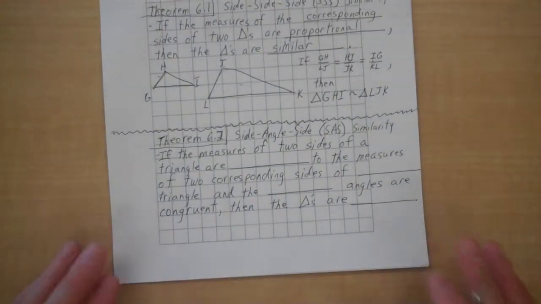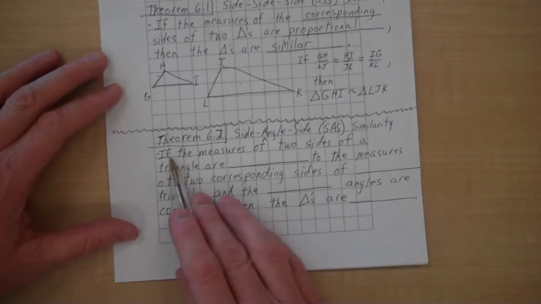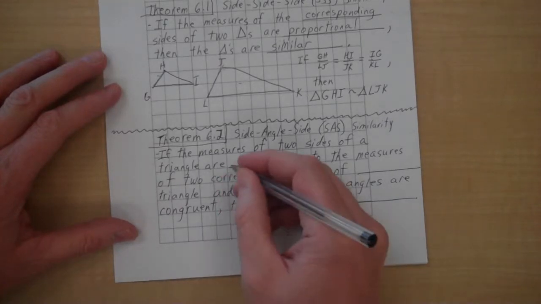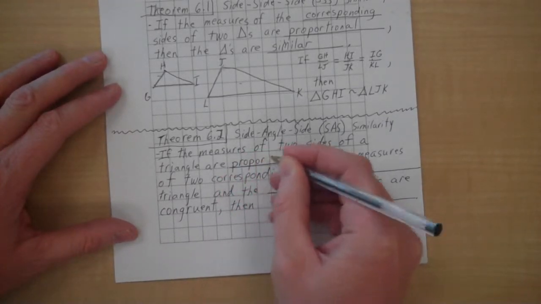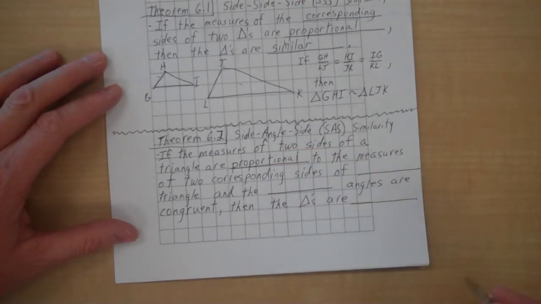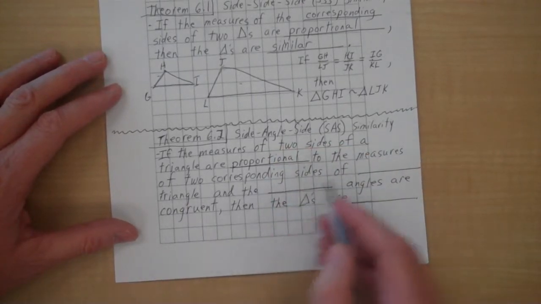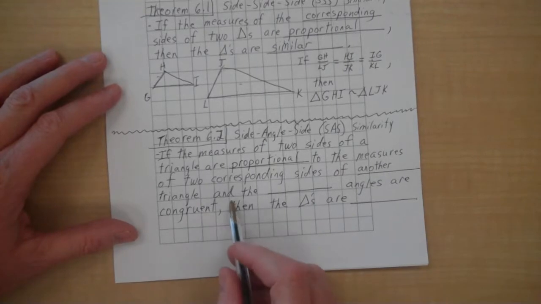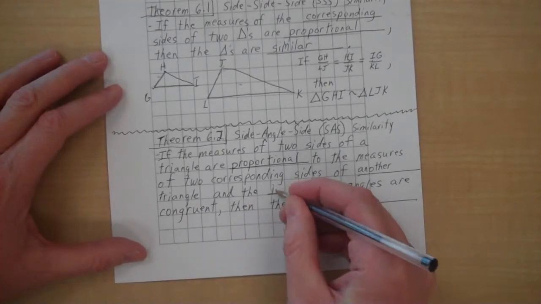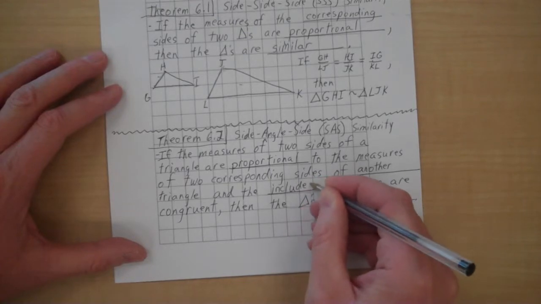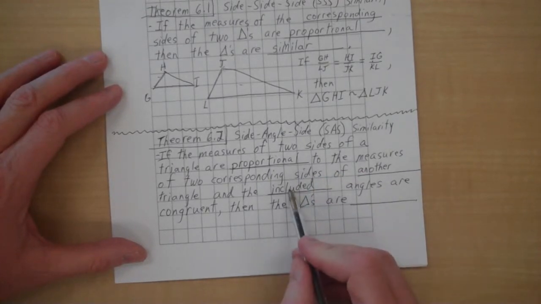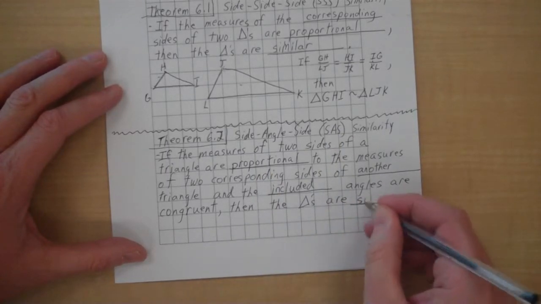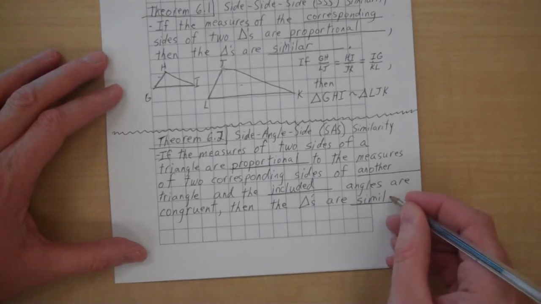We're going to do side, angle, side similarity. If the measures of two sides of a triangle are proportional, equal ratios, remember, to the measures of two corresponding sides of another triangle, and the included angles are congruent, included meaning the angle between the proportional sides that we're talking about, then the triangles are, once again, similar. S-I-M-I-L-A-R.